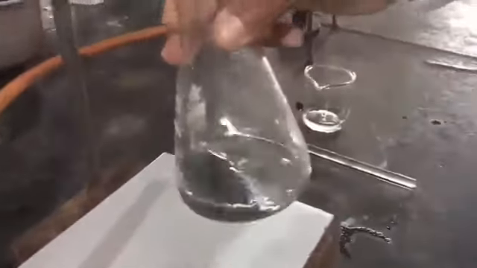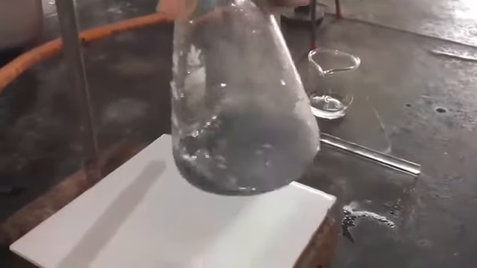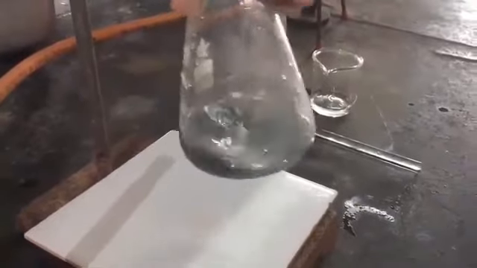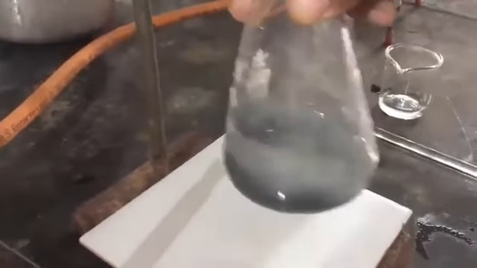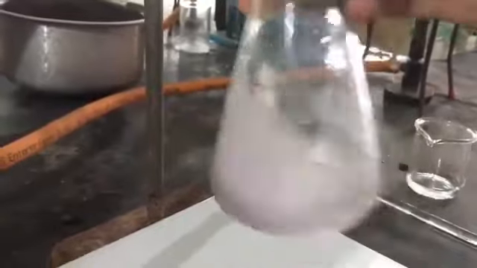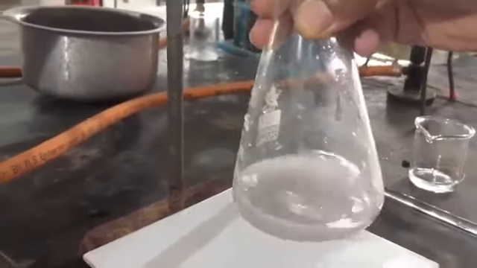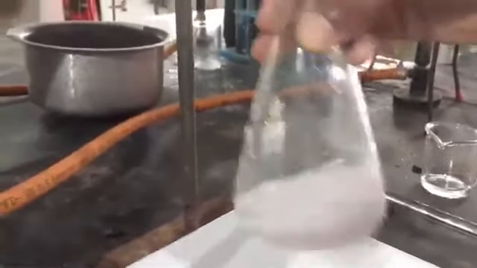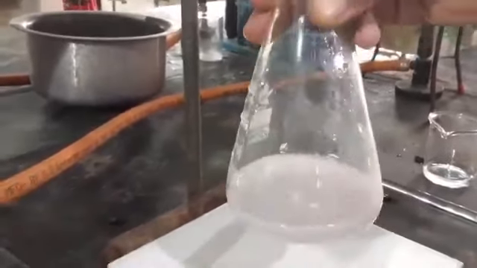This titration is continued till that blue color changes into colorless. Stir the solution and observe the color. Okay, so once again it just turns white in color.